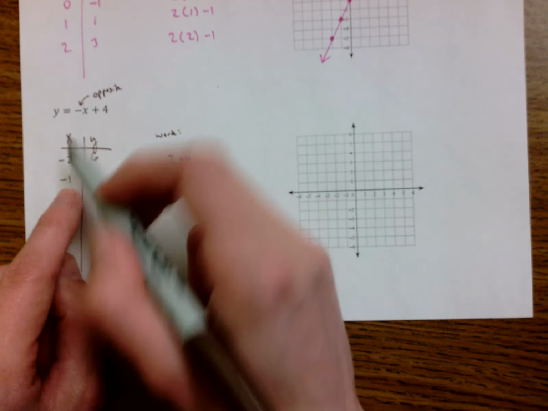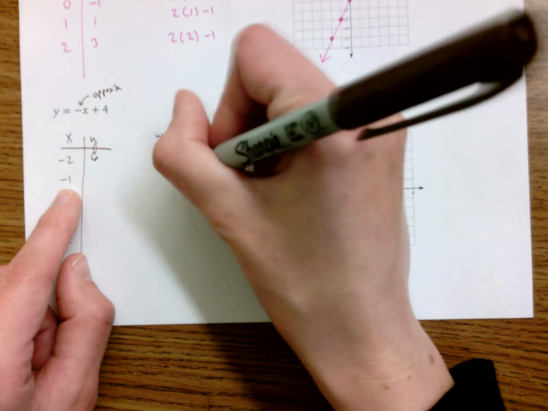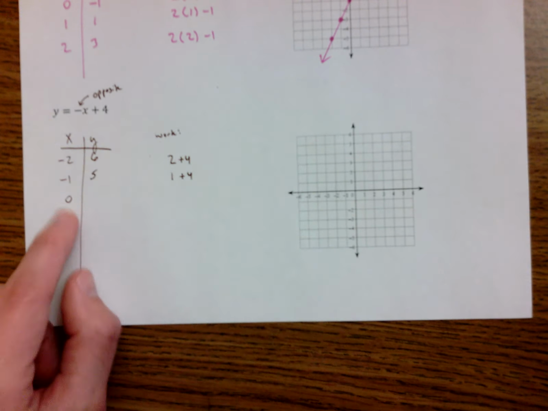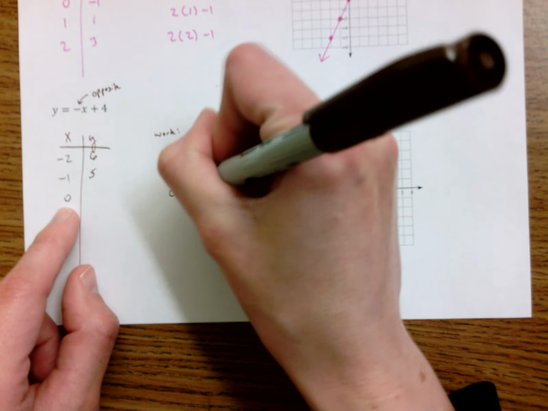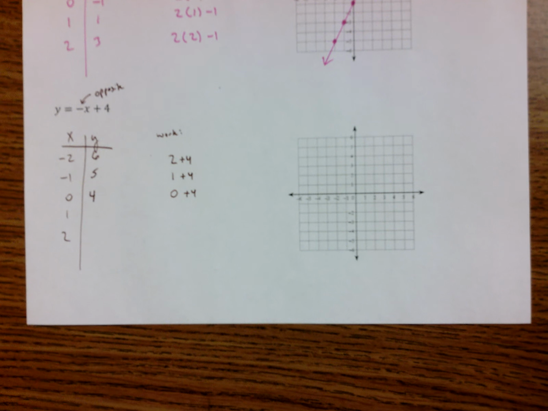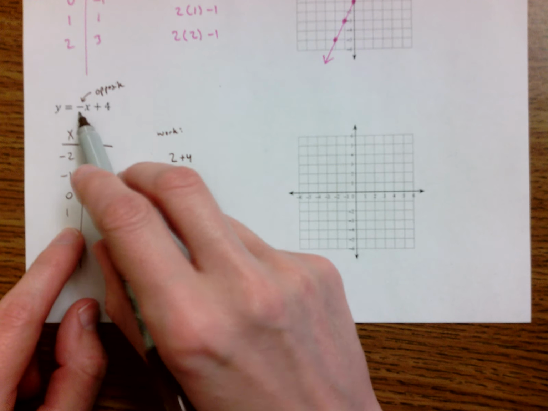Okay, for the next number, I'm going to take the opposite of -1. That's +1. And add 4 to it. So 5. 0, the opposite of 0, that's just 0. And 0 plus 4 is 4. So once again, we see how easy the point 0 is. 0 is kind of a nice convenient one. Okay, if I want to do 1, I'm going to do the opposite of 1.